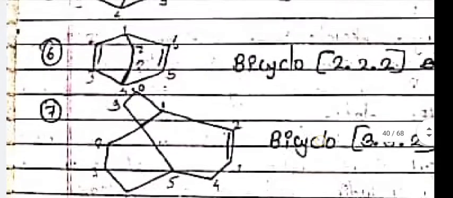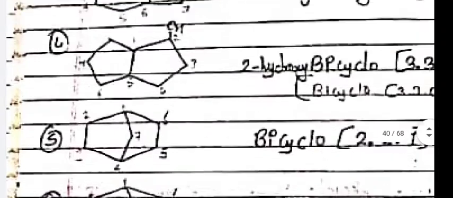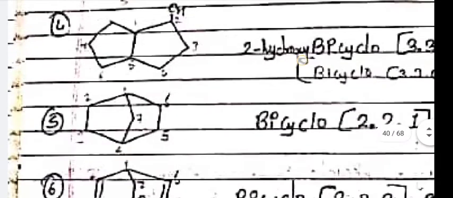For understanding purposes, here are two ring systems, 1 2 3 4. In the two-ring system, one is the small ring and one is the big ring. So we first number the big ring, then the small ring. This is a rule opposite to that of the spiro compounds. So firstly the big ring, then the small ring.